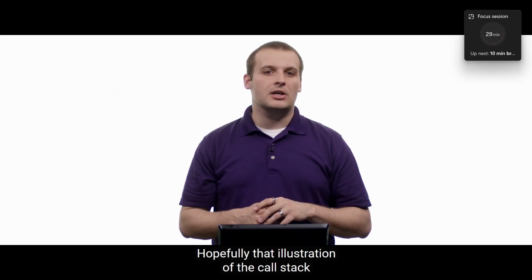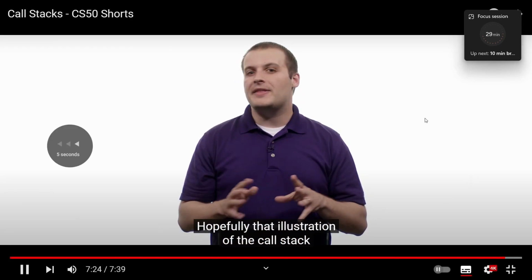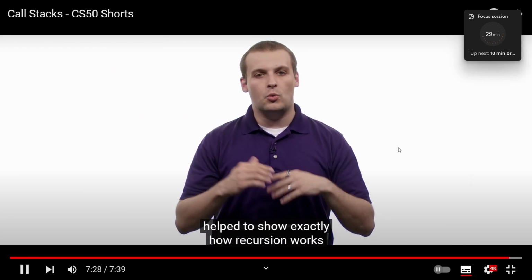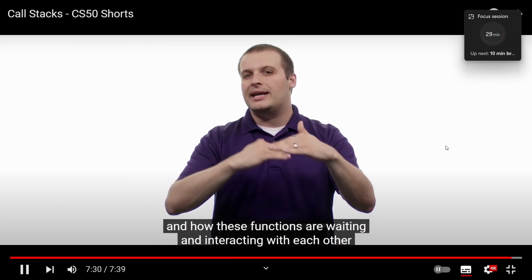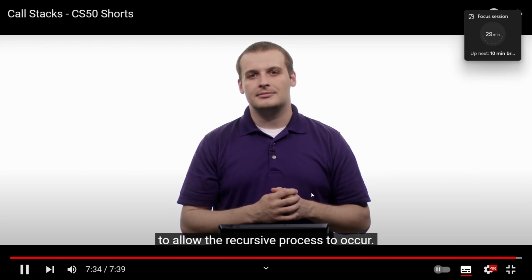Hopefully that illustration of the call stack helped to show exactly how recursion works and how these functions are waiting and interacting with each other to allow the recursive process to occur.